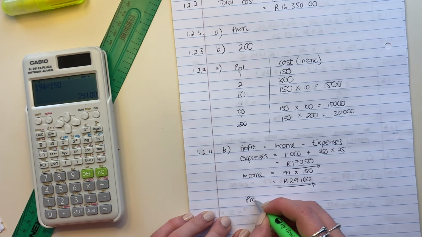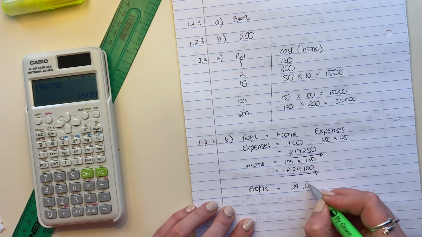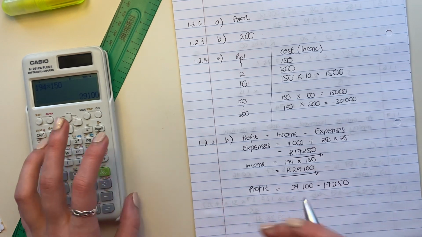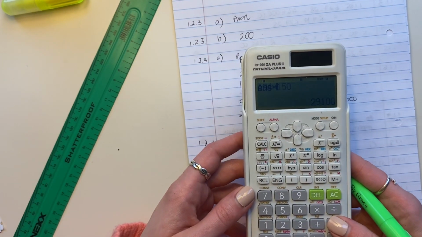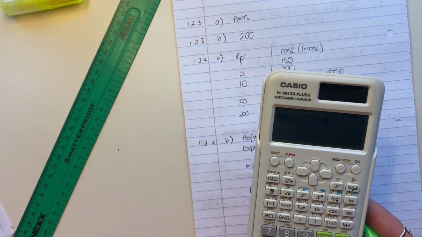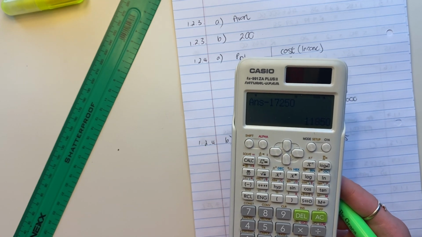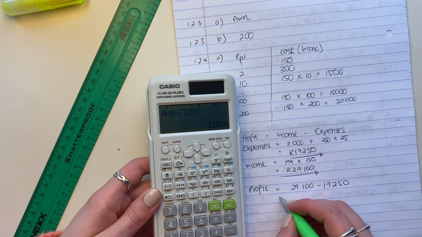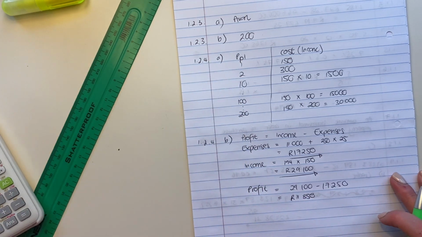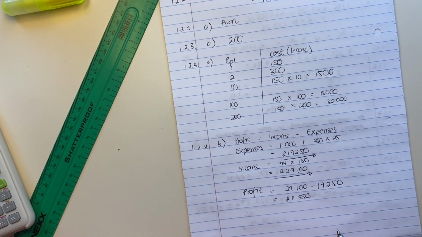So profit is going to equal 29,100 minus the 17,000. You can just put it in like this. Again, be very careful that you are plugging this in correctly, and make sure that you get your answer like that. You put your answer down. Please remember your units. You don't want to be penalized for units. And that is you done, and that's us done for this question.